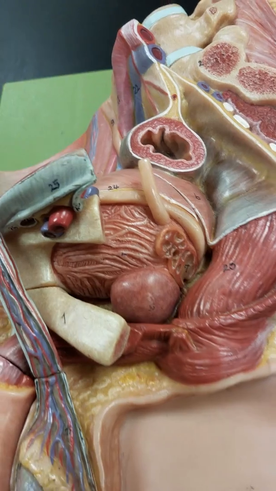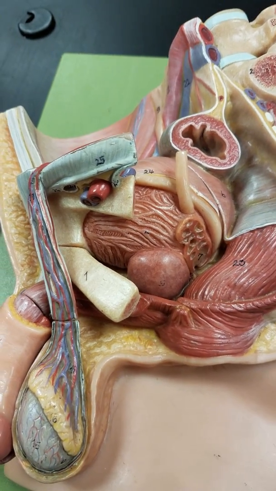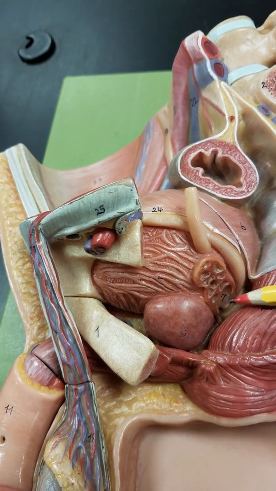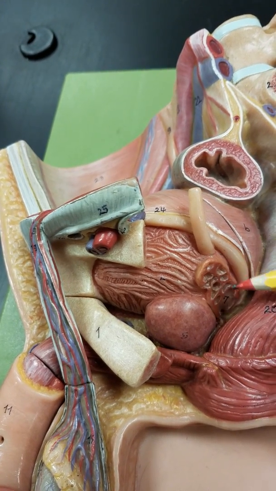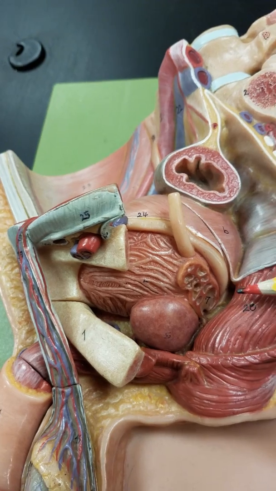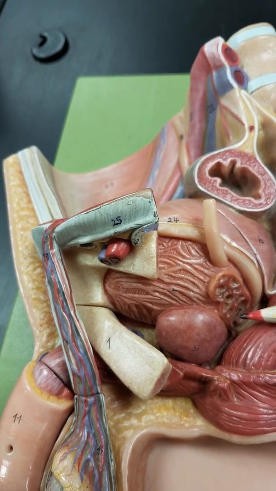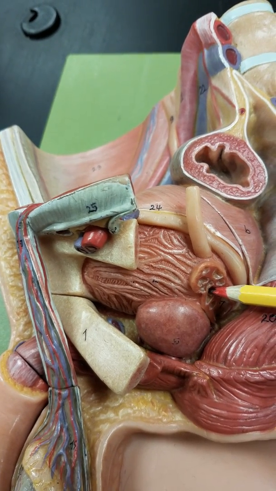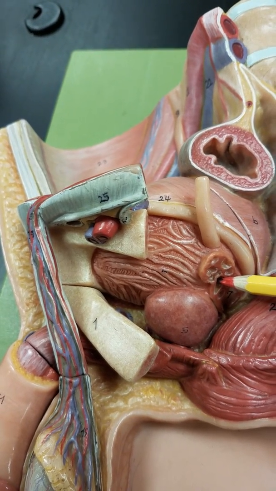Now, this gland right here is known as the seminal vesicle. Okay, so here's the seminal vesicle. This is a gland that helps produce fluid, which mixes with the sperm, creating semen. Now, the seminal vesicle produces about 2/3 of the semen, about 66%.